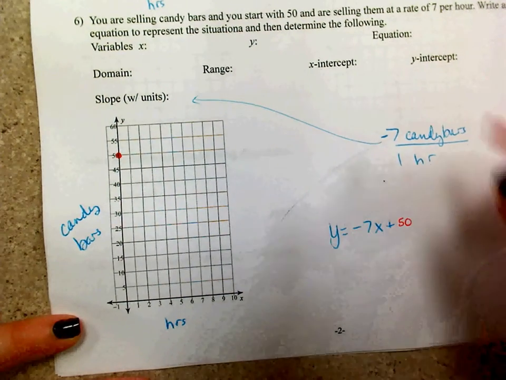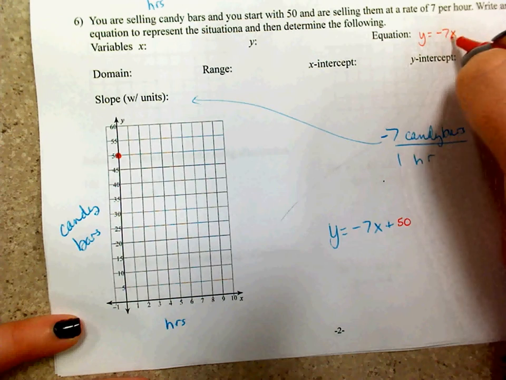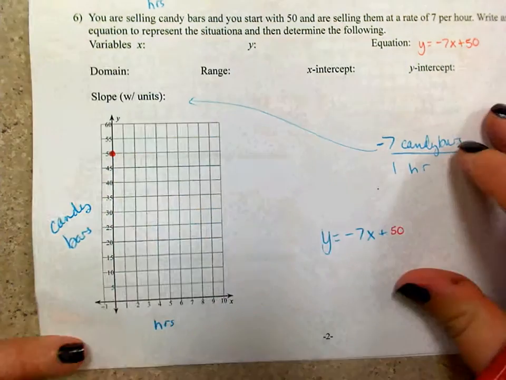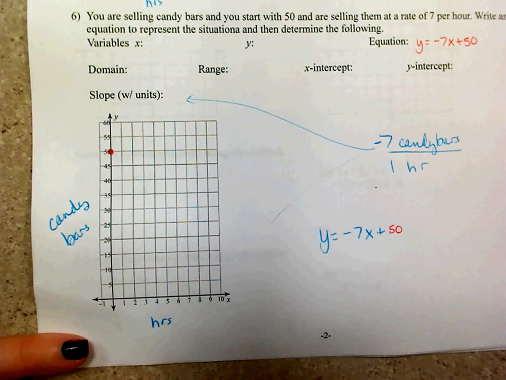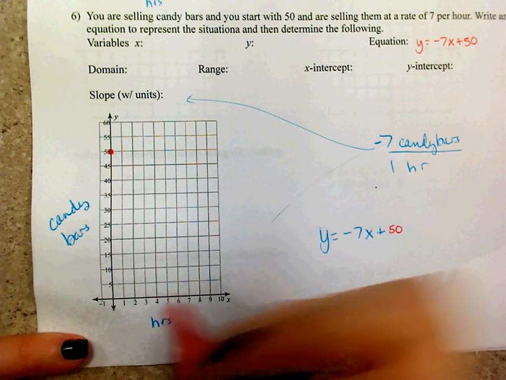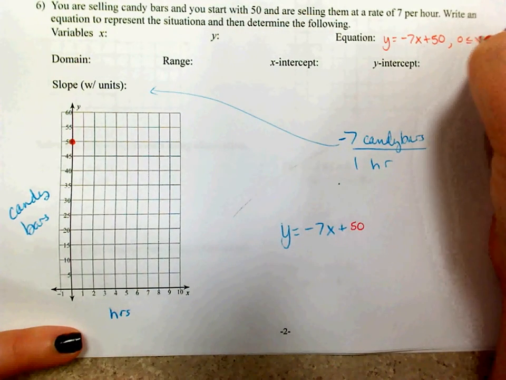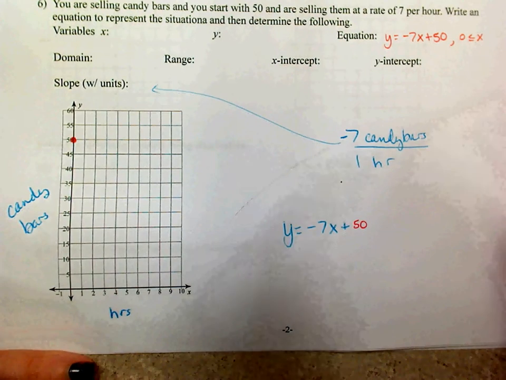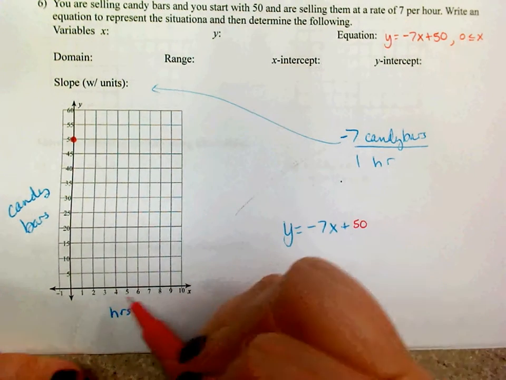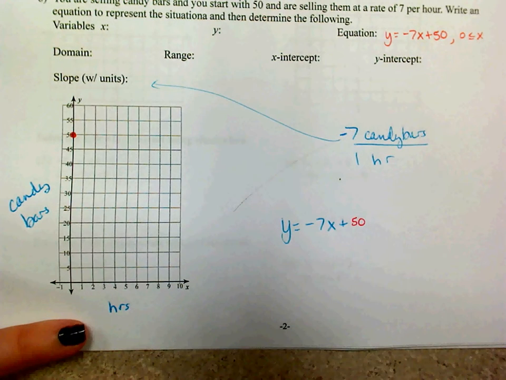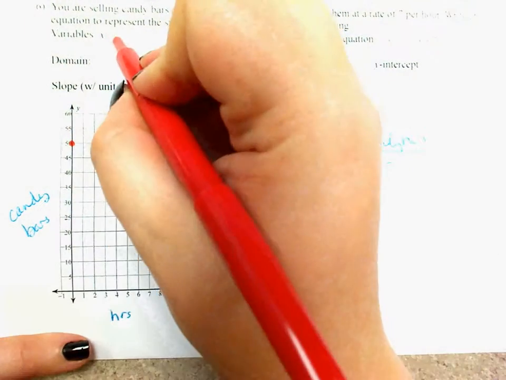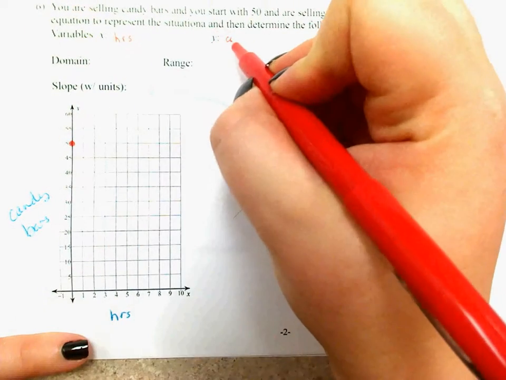Now I would have you think, do we have a constraint here as well on domain? And think about the fact that domain is hours. We don't have the negative, so we definitely need to restrict it to 0. But then at some point, you run out of candy bars, which means hours is also going to run out here because you don't go down and we don't sell. We can't keep selling once we've lost them all. Okay? So, variables. Hours is candy bars.